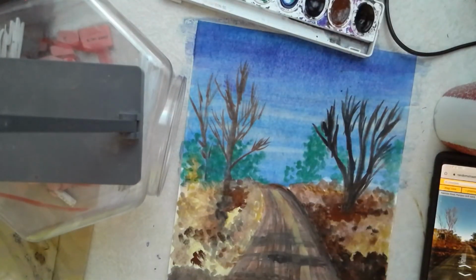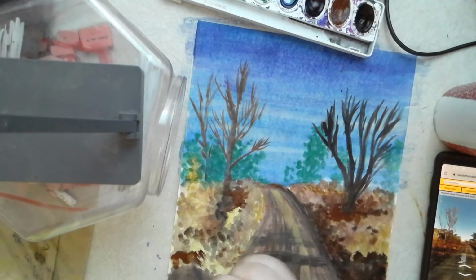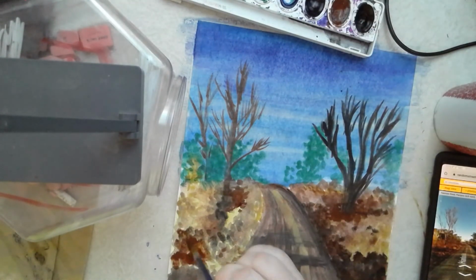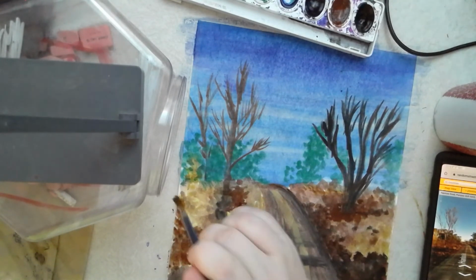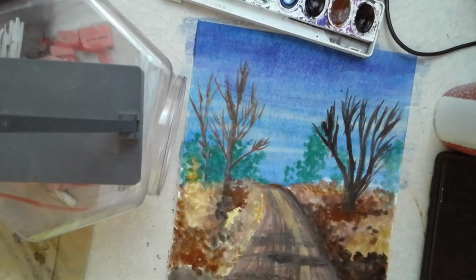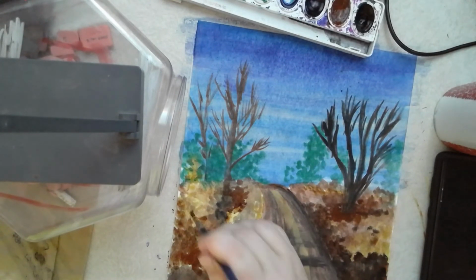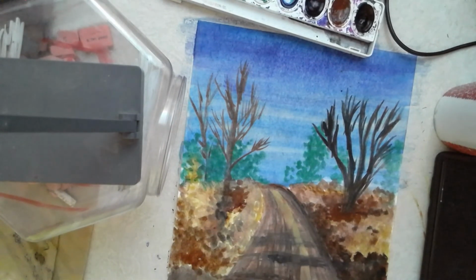We're just going to add a little bit more brown over here too, all the way to the edges of my paper. It's really got the yellow undertones, but it's really more of a brown landscape.